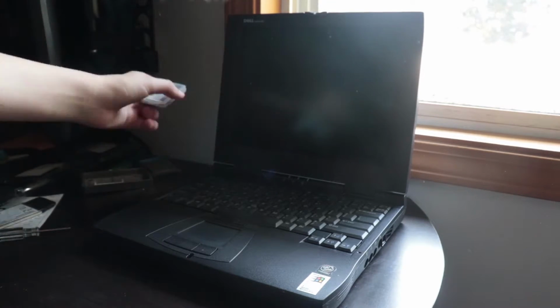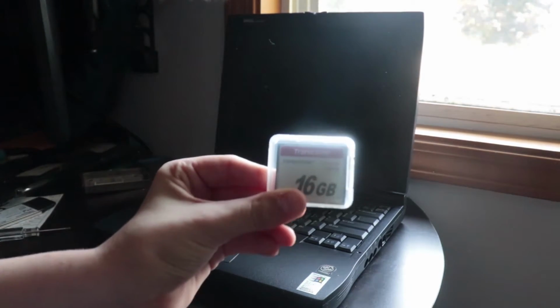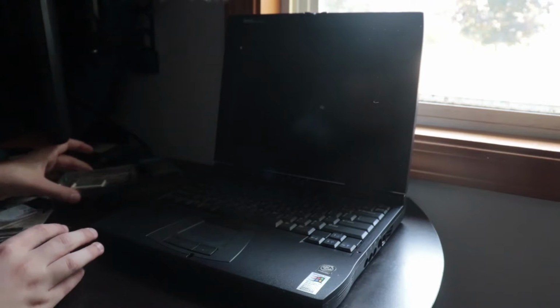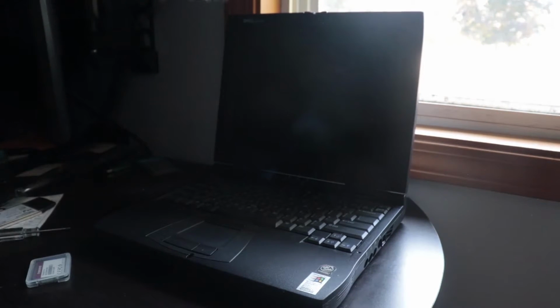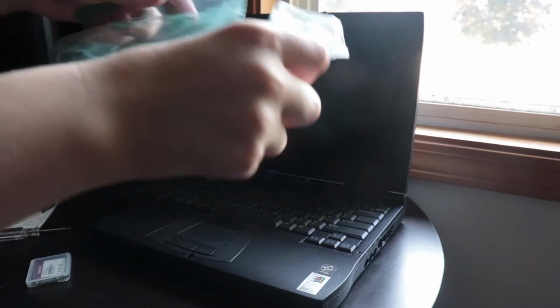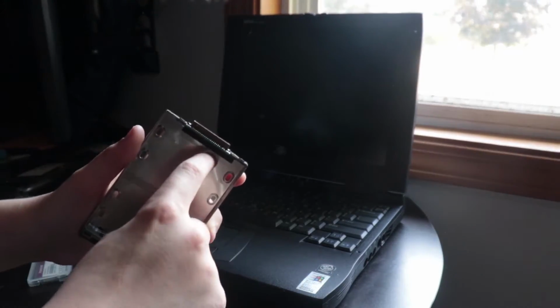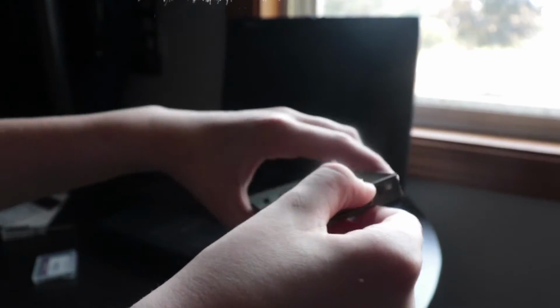Alright, so now we're going to be doing the compact flash card upgrade. It's very easy to do. To make things a little easier, I have unscrewed the hard drive caddy, and I've got the screws right here. I've got screws in these plastic bags, so when it is time for reassembly, it's going to be much easier.